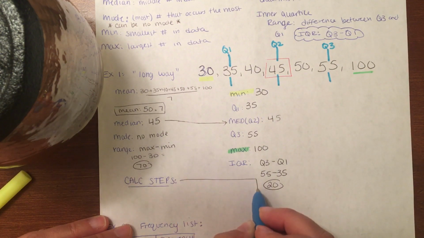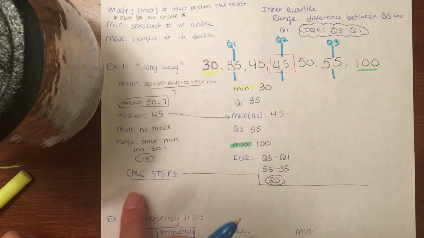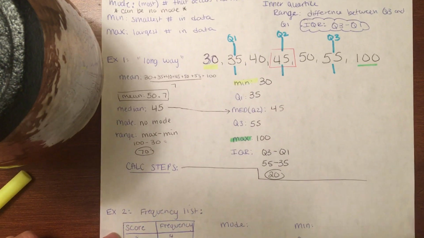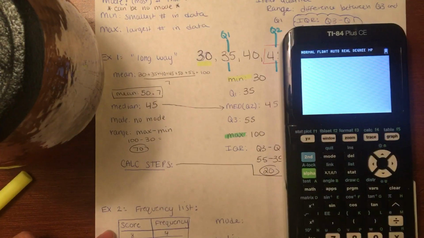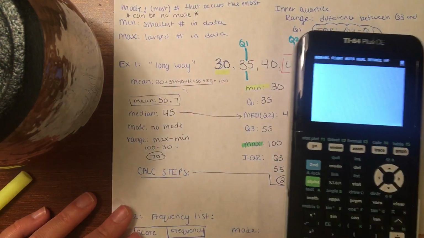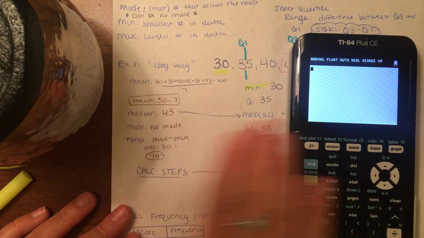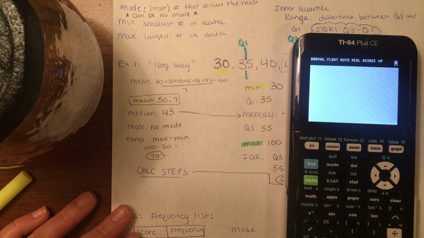Okay, so that was the long way. Now I'm going to show you, I should have left more room there, the calculator steps, okay? And this is going to be new to you because for most of you, it will be new. If you haven't used a graphing calculator before this year, then you will not have known how to do this. So, the nice thing about the calculator is that it calculates all this data for you, for the most part. Most of it. I shouldn't say all of it.